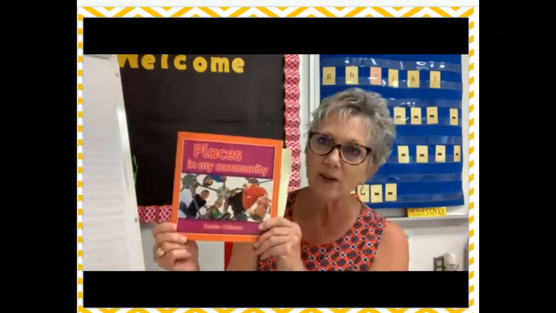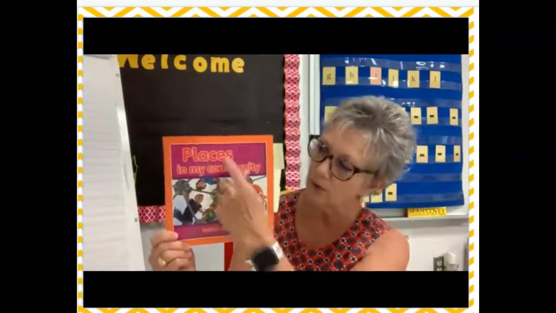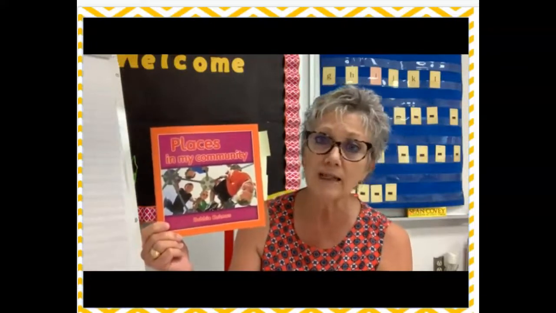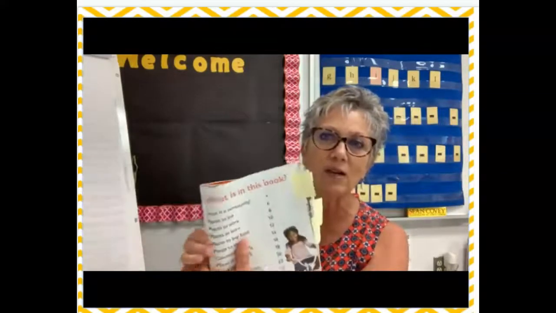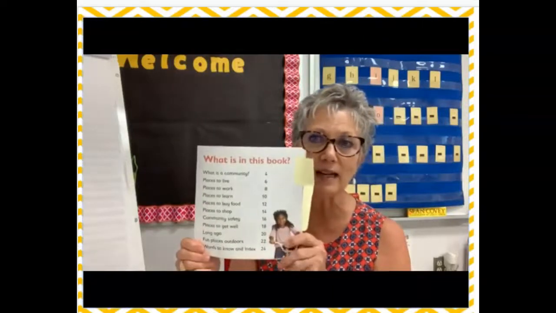But this is an informational text. It's titled Places in My Community, and it has real pictures on the front cover that kind of lets the reader know that, wow, this could be an informational text. It could be information about places in my community. So let's open the book and find another way that we can tell this is an informational text.